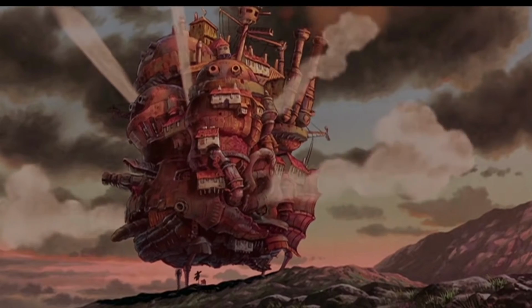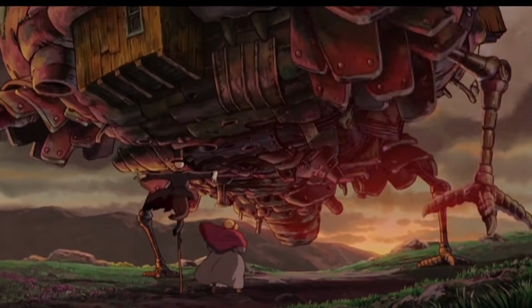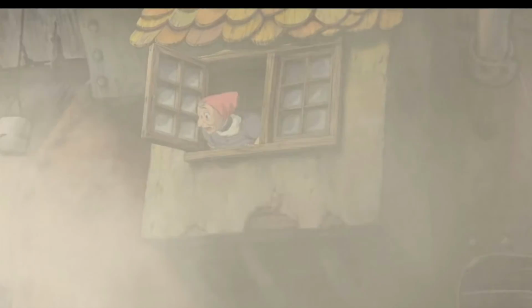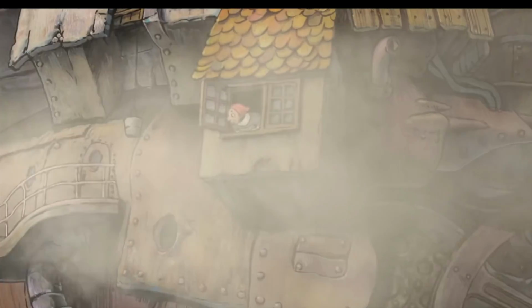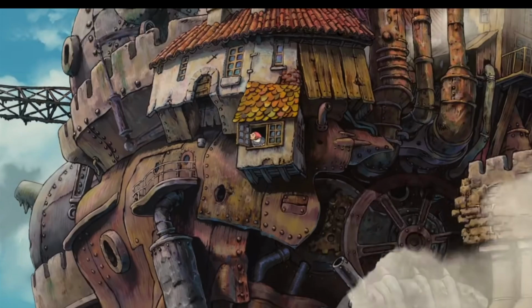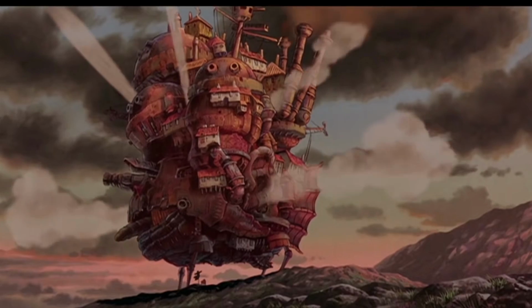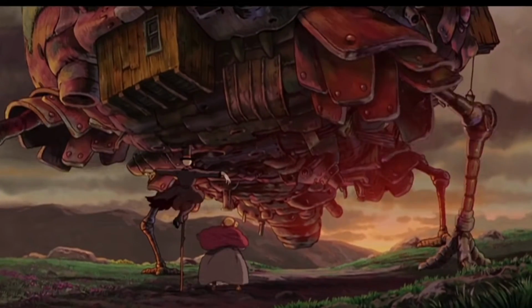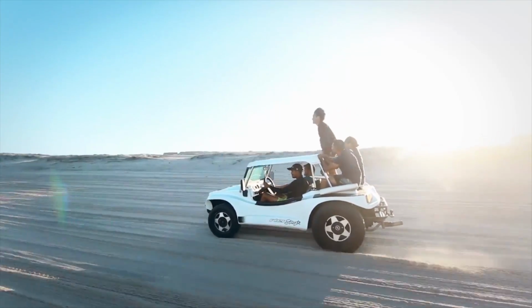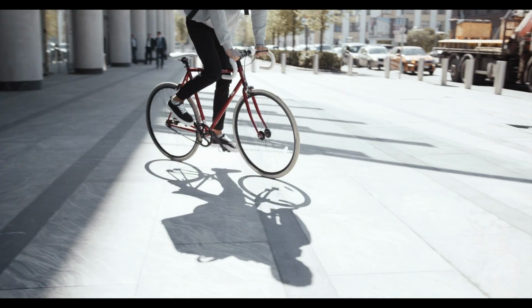If we look at the way the castle moves, it's not only the legs that are moving. The body seems to be made up of multiple parts, and each part moves individually by itself. When the castle walks, every part of this massive structure is constantly in motion, which gives it a surreal feeling because it's not something we see in everyday life. With vehicles such as cars or bicycles, you can only see the wheels move, but the body always stays still.